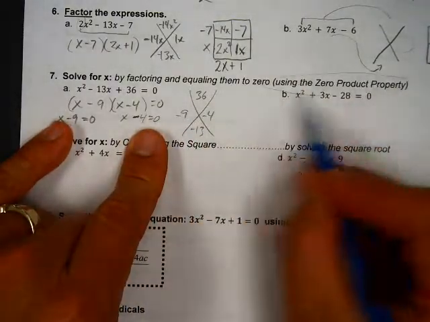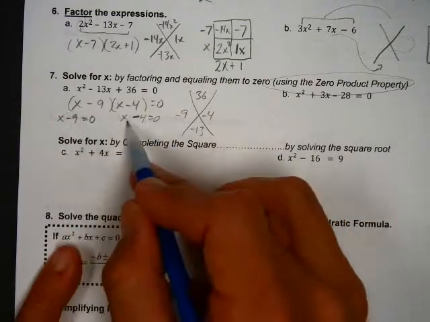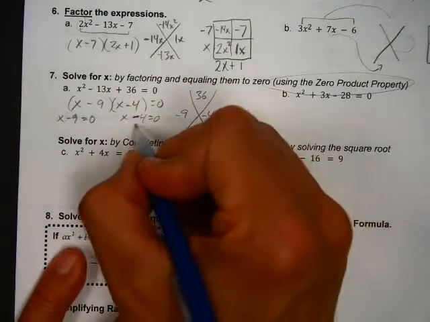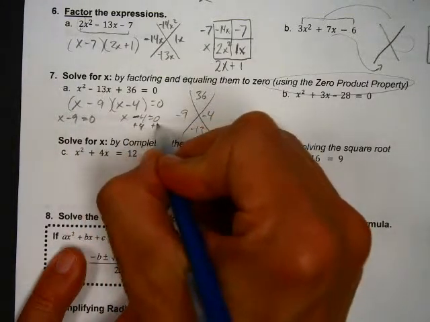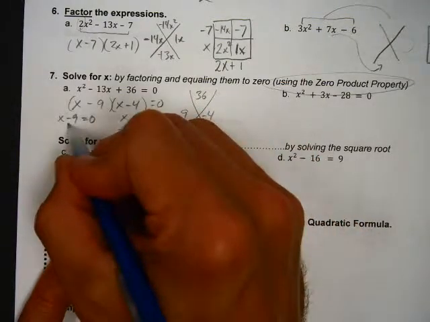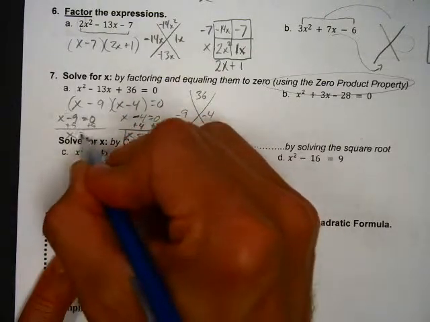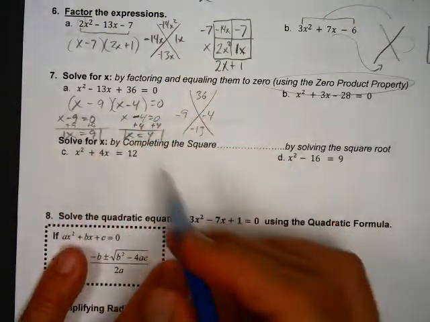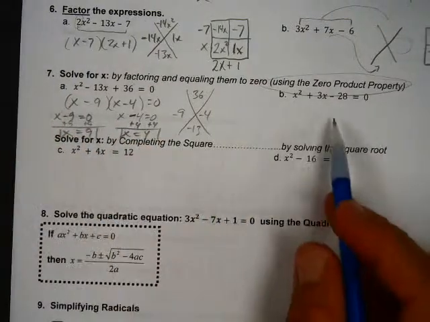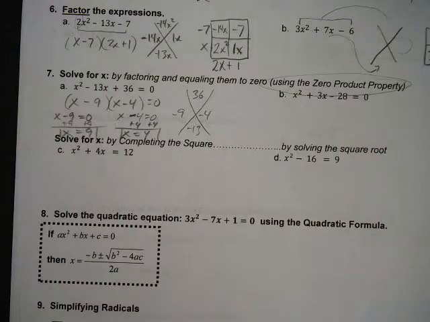Zero product property states that if you have two products that are equal to 0, you have two solutions. Set them equal to 0, you're going to add 4 to both sides. So you have x equals 4, and you add 9 to both sides, you get x equals 9. And so you have two solutions there. You're going to get two more solutions over here doing it similarly.